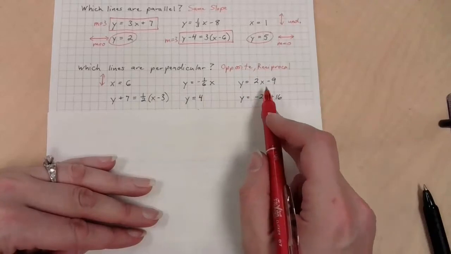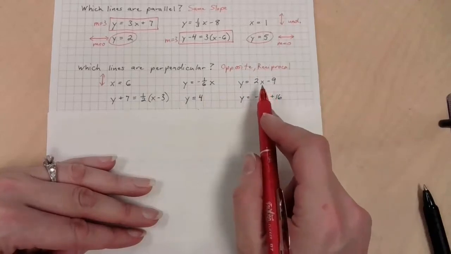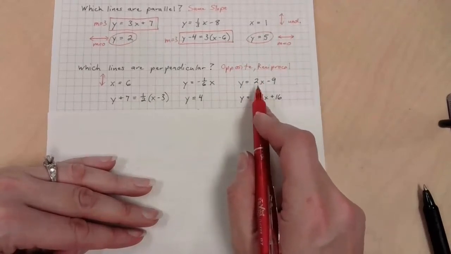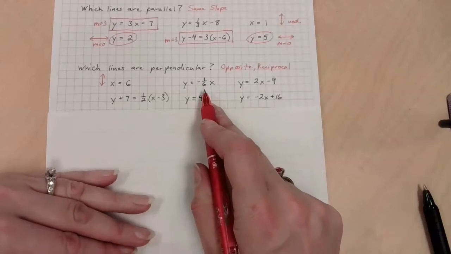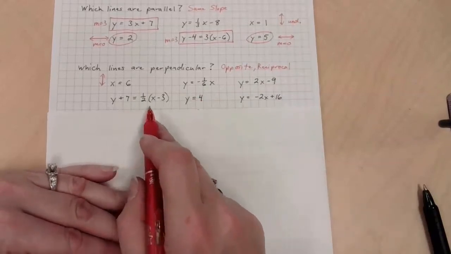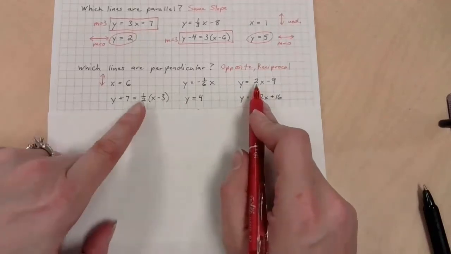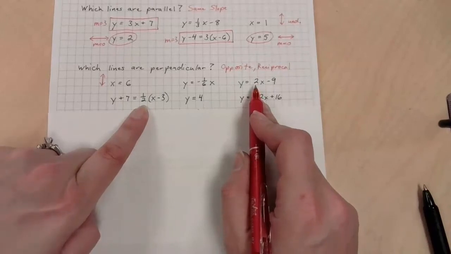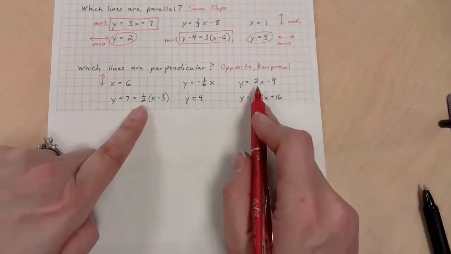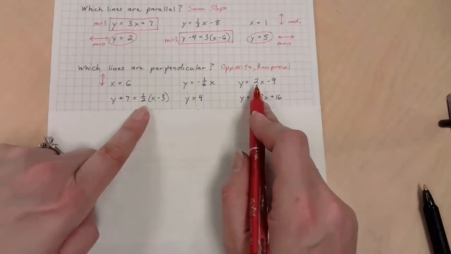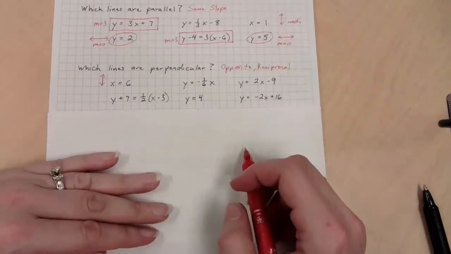This is y equals 2x minus 9, so its slope is 2. Again, that number in front of the x for y equals mx plus b, so this is a slope of 2. This was -1/6. This is point slope form. Which one of these was the slope again? The 1/2. So this is a slope of 1/2. So this one has a slope of 2, this one has a slope of 1/2. Are those 2 perpendicular to each other? They are reciprocals, 2 and 1/2. If I flip over 2, I'll get 1/2. But are they opposites? That one's positive, that one's positive. No, it's not good enough yet.